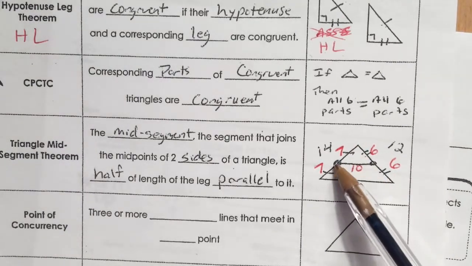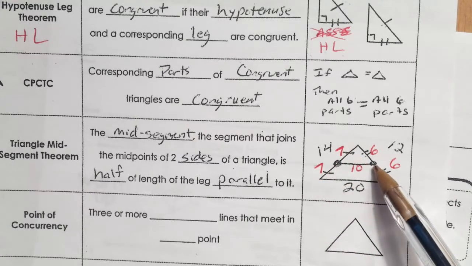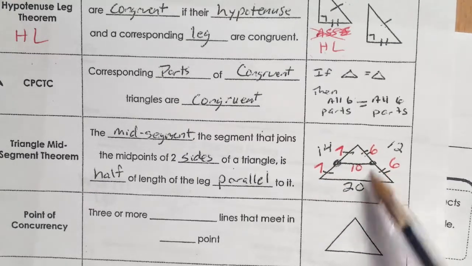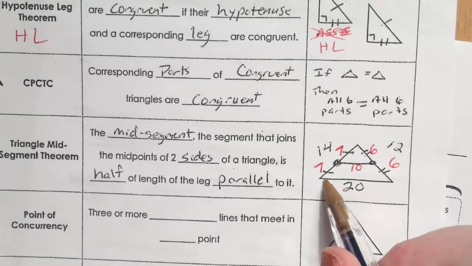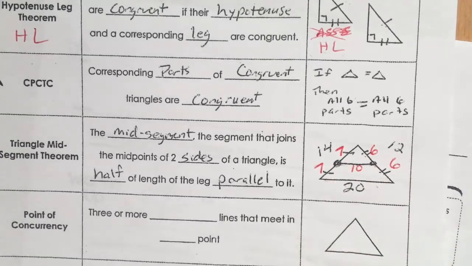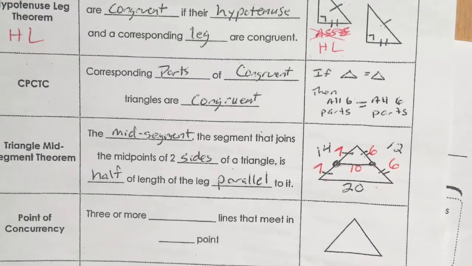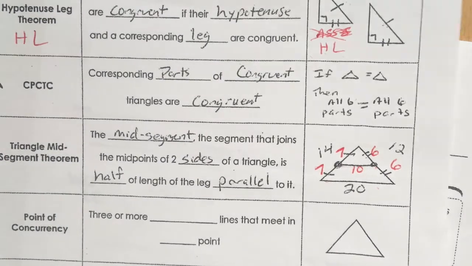This point right here is the midpoint of this side. This point right here is the midpoint of that side. And you would just divide by 2 to go in here. Also notice that this line and this line are parallel to each other. That's simple. Okay, so that is part of those notes.